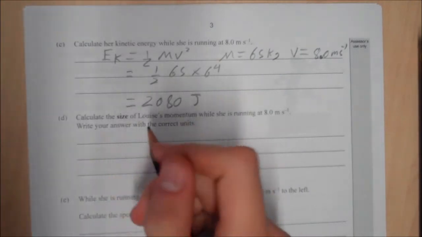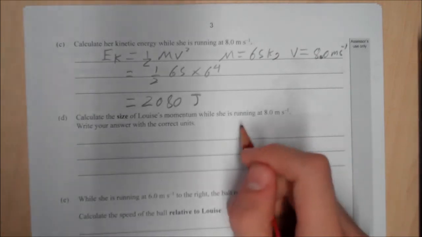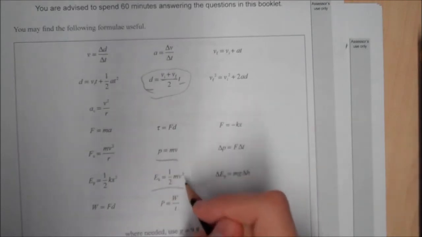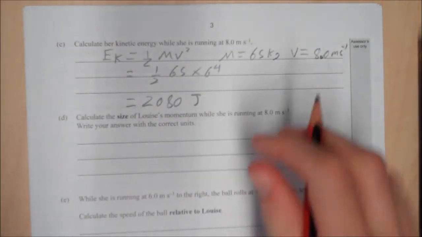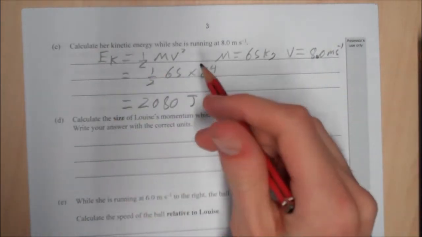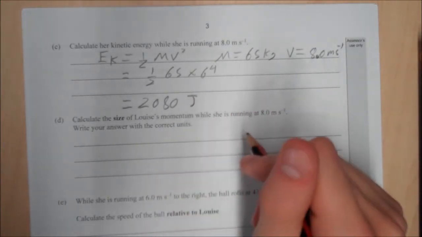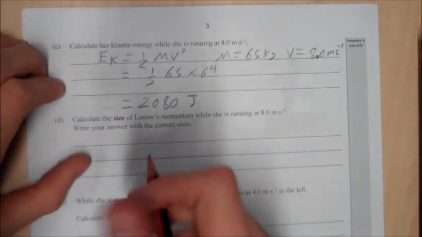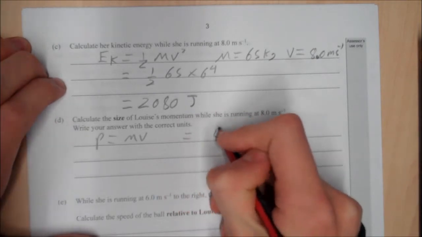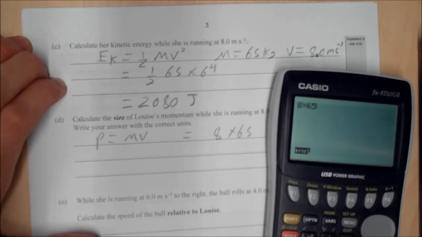Okay, so calculate the size of Louise's momentum while she's running at 8 meters per second. So momentum's very similar to kinetic energy in a way. P equals mv. As you can see, the formulas are kind of similar. It's not really telling us the same information as the kinetic energy, but it's basically telling us how much oomph she has when she's running, what's going to happen if she stops. So P is equal to mv, which is equal to 8 times 65, which is 520.